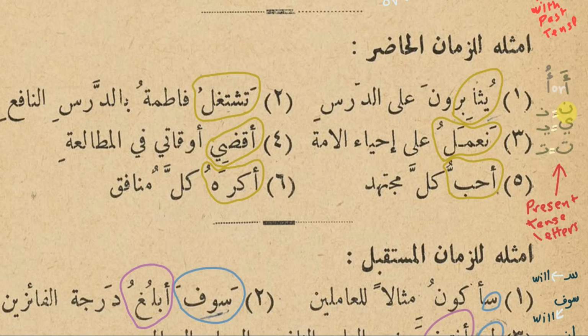This na here means we. This is na for masculine and feminine, we. The ya is for the third person, ya. But these here are not called pronouns, they're called present tense letters. This ta here is used with the second person and the third person singular feminine. So now these here are the letters written separately, but this is how they would look.